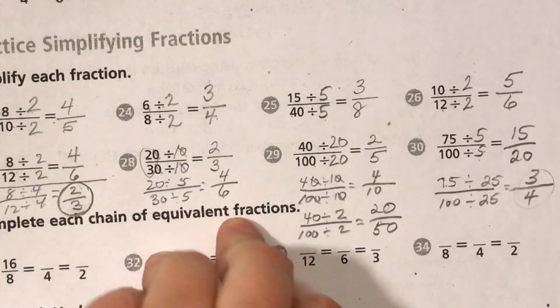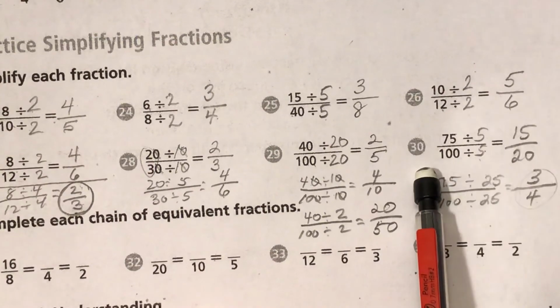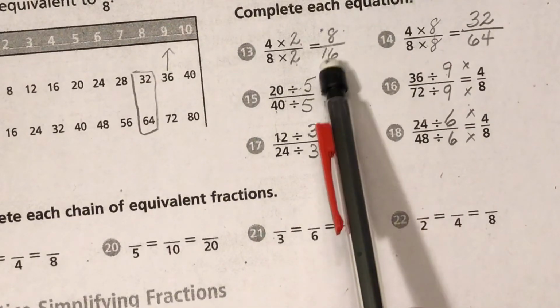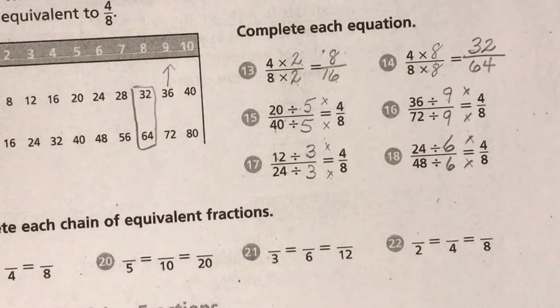So you're going to see problems like this on your homework, and you're going to see some remembering like this on your homework.